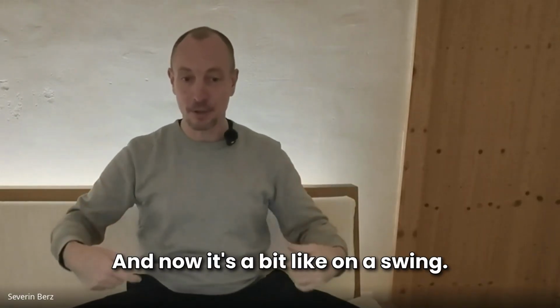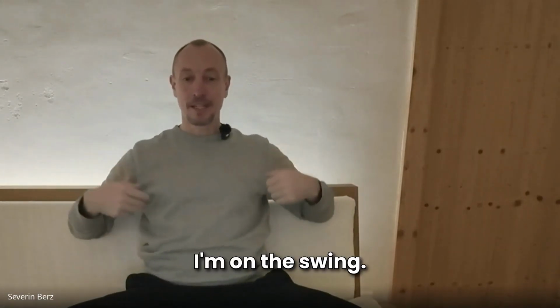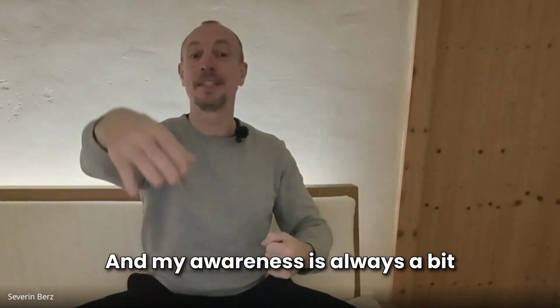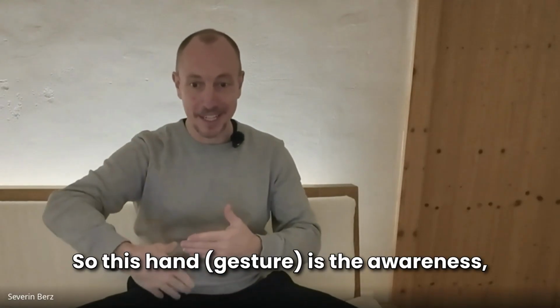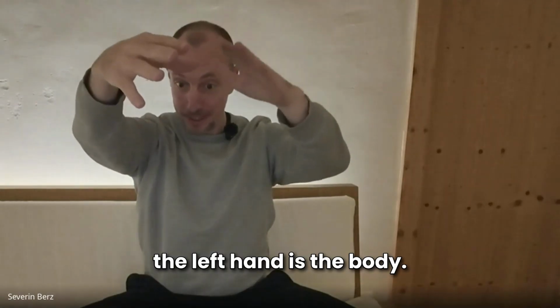And now it's a bit like on a swing. I'm on the swing and my awareness is always a bit before the body. So this hand is the awareness, the left hand is the body.